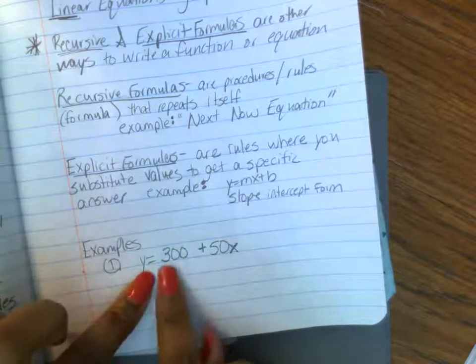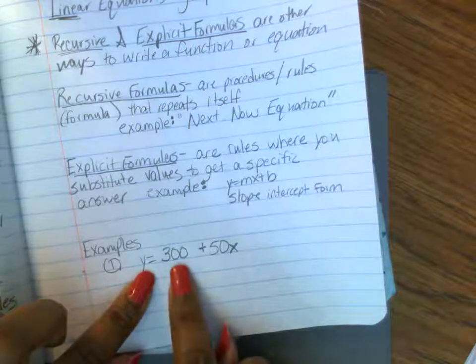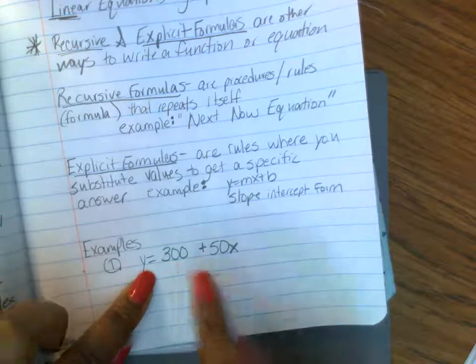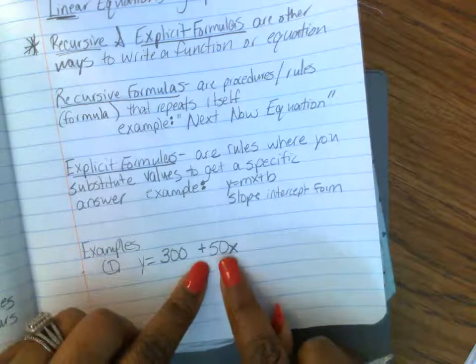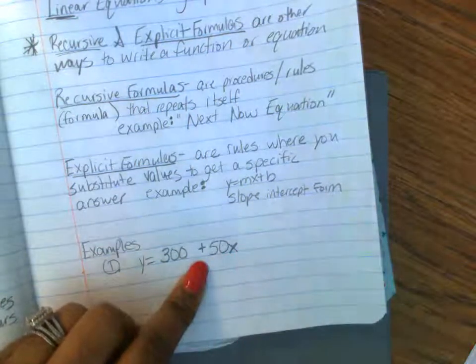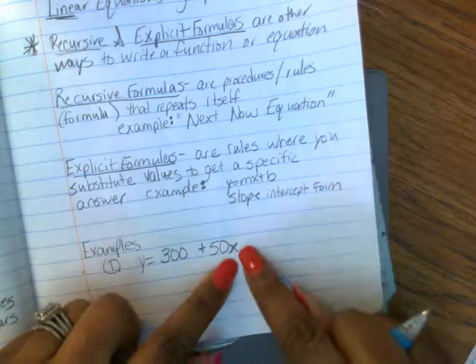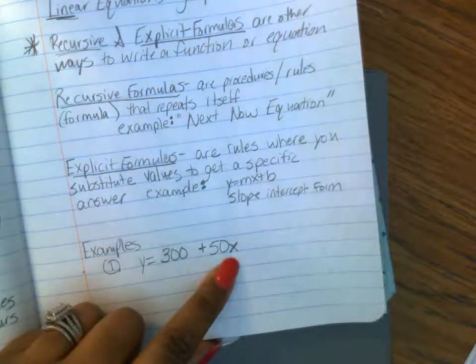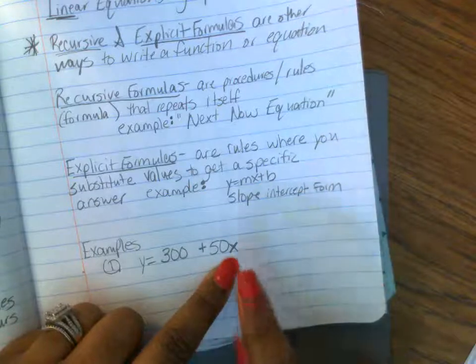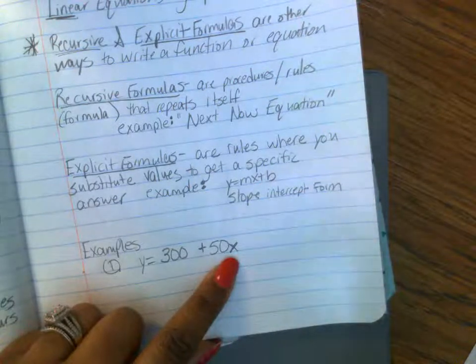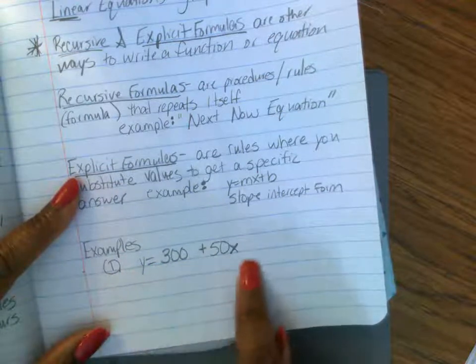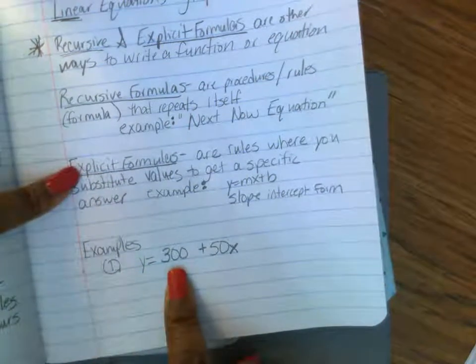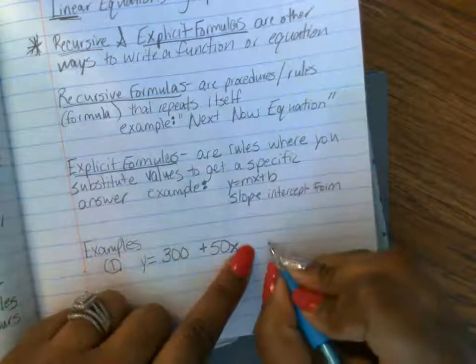300 is going to be your y-intercept or your starting amount of money that's in your account. $50 per month, that's your rate of change. You're going to add $50 every single month. And x represents the number of months. This situation is already written in an explicit formula. This is an explicit formula.